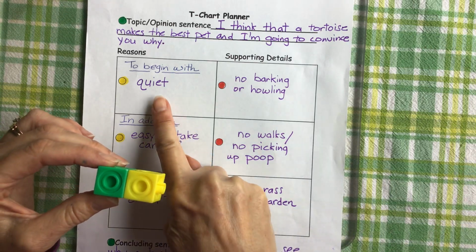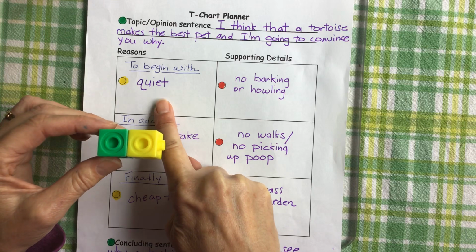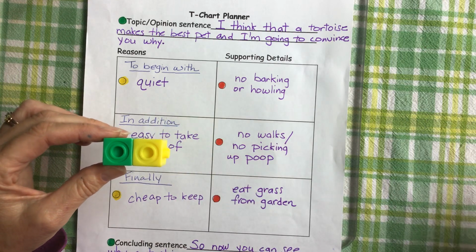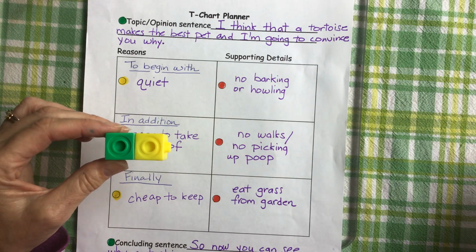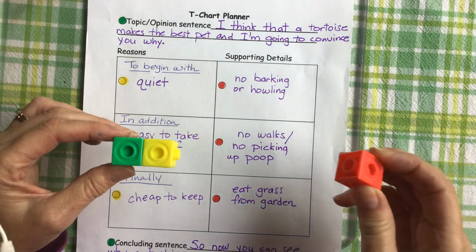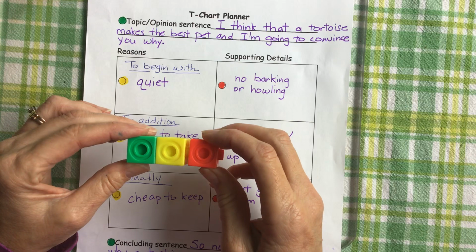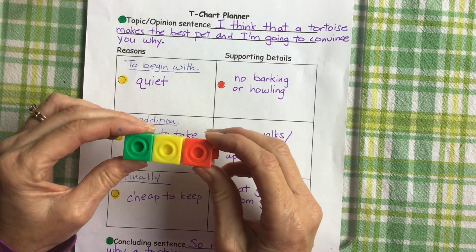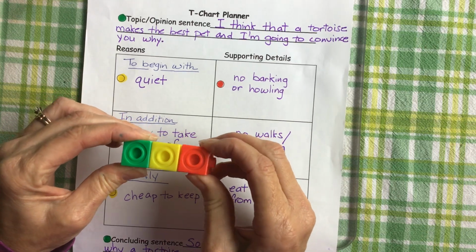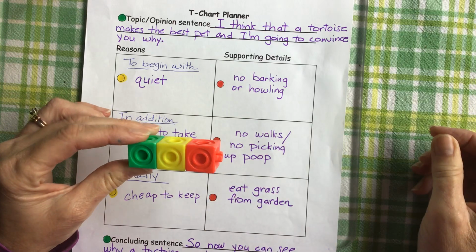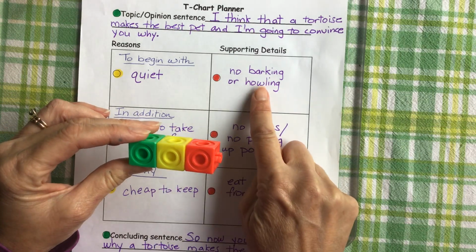And so I turned it into a complete sentence. So I'm going to continue. If you have a tortoise, your tortoise will not make any loud noises like barking or howling. So that was my supporting detail.